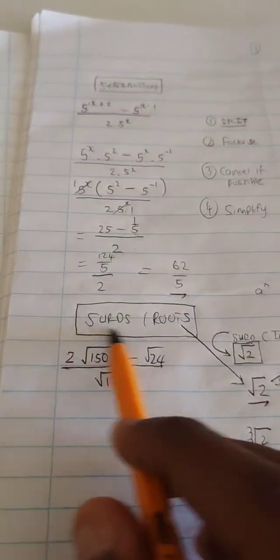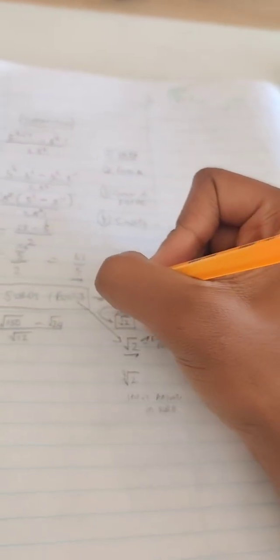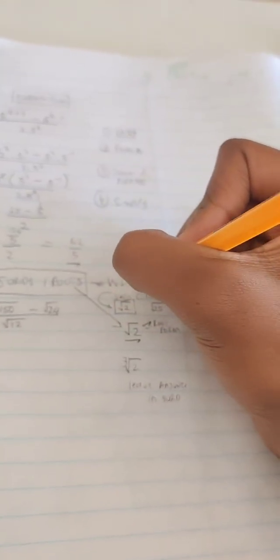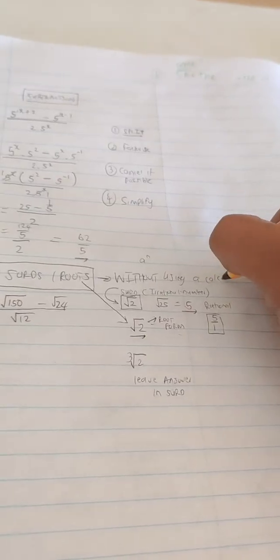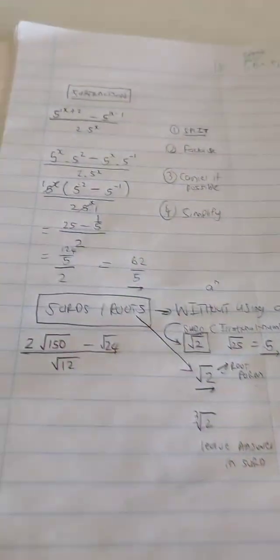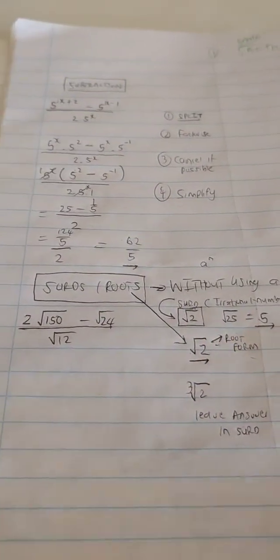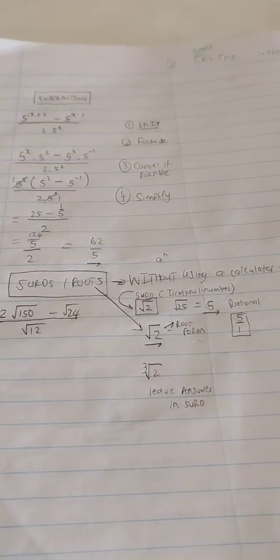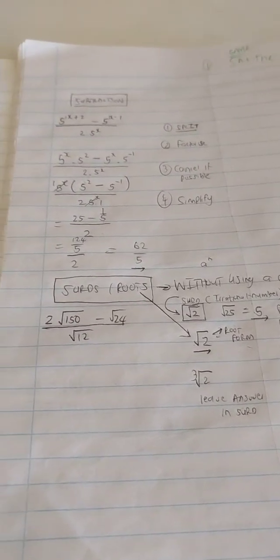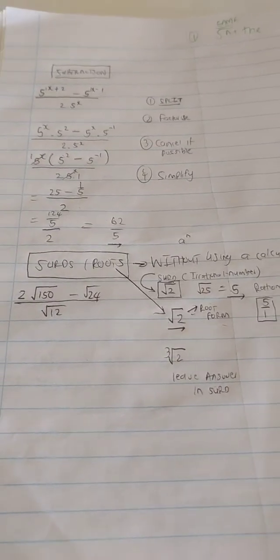So when they ask you to simplify surds, they will usually say to you, without using a calculator. Now guys, the minute you begin to express an answer as a decimal number, what does that mean? It means you used the calculator at some point. So we want to avoid that. We want to avoid expressing our answer as decimals.